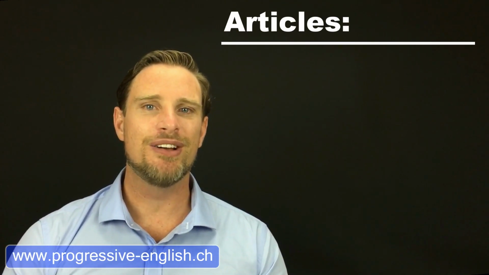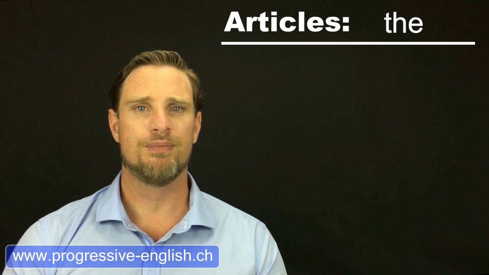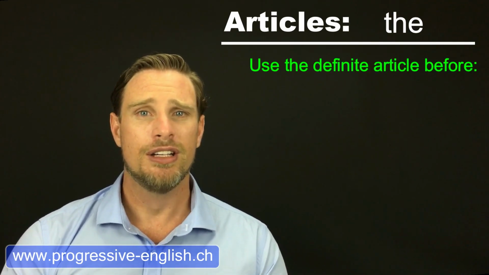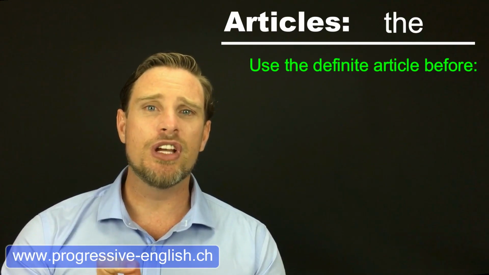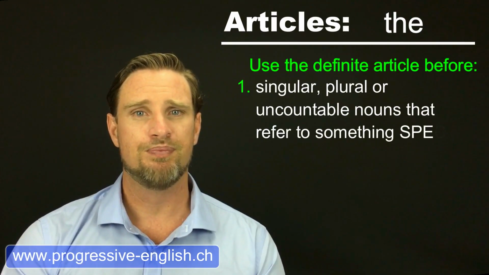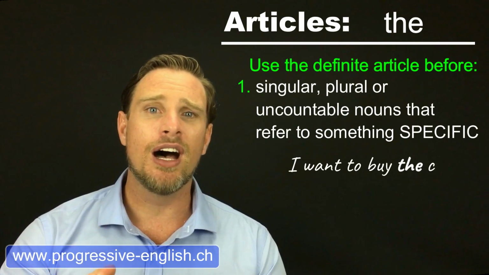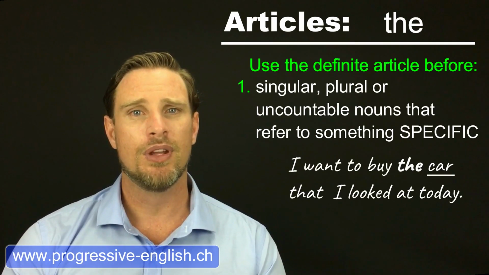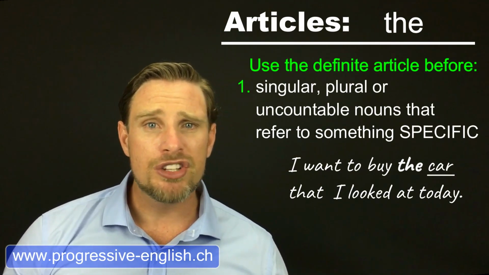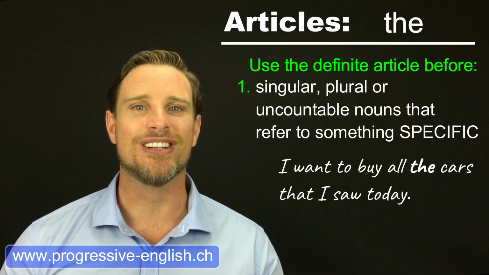Okay, now let's compare with the definite article, "the". Definite means defined. So we use "the" when we refer to something that is defined, something specific. And this specific item can be singular, plural, or uncountable. So I gave you an example in the singular already. I said, I want to buy the car that I looked at earlier today. The specific car. In the plural, maybe I'm really rich or I'm dreaming, I could say, I want to buy all the cars that I saw today.